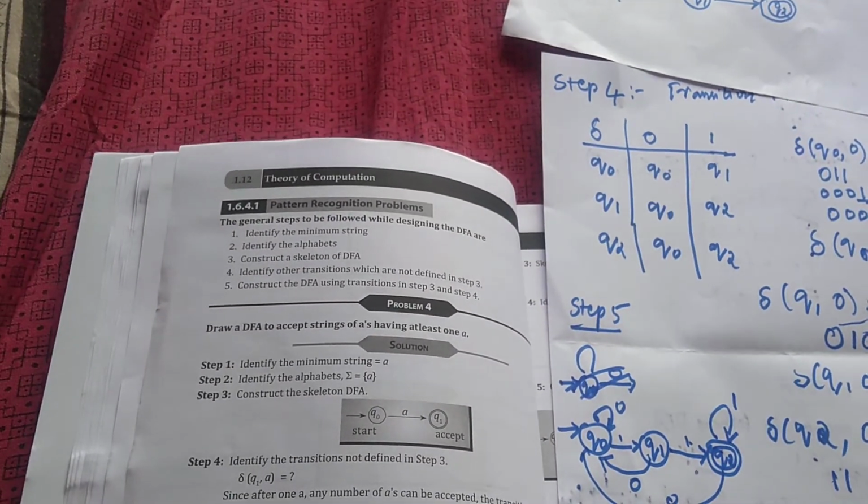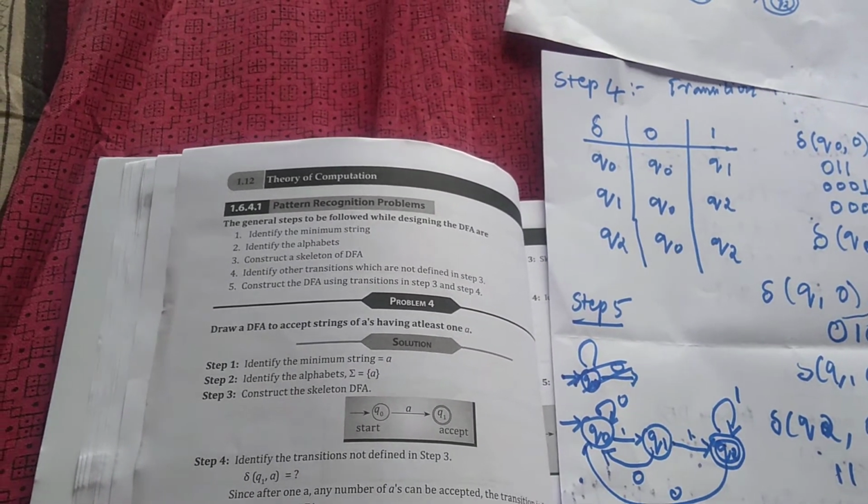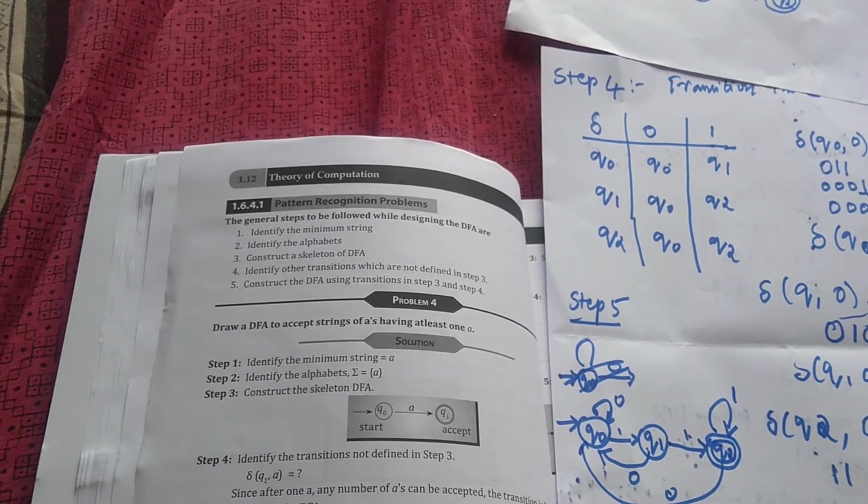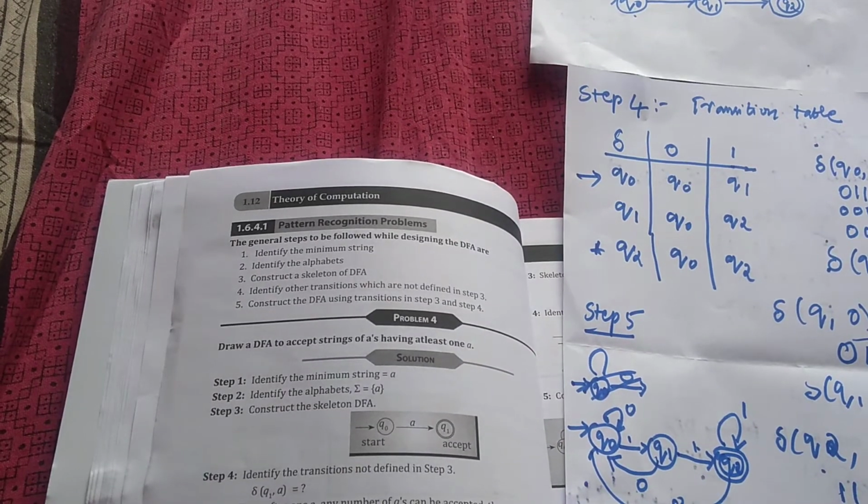What is Q? Q is your Q0, Q1, Q2. Q0 is your start state. So here also we have to indicate the initial and the final state. The final state is your Q2.